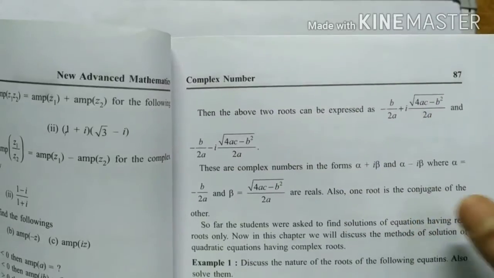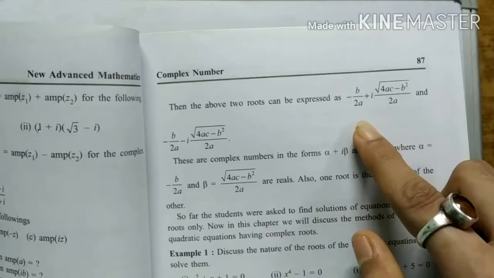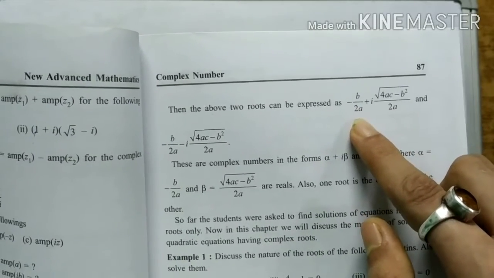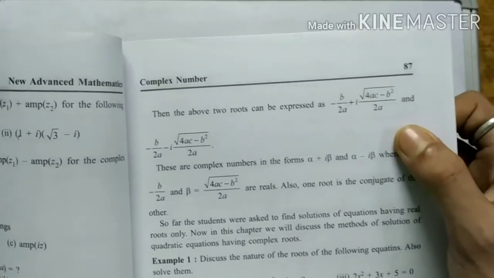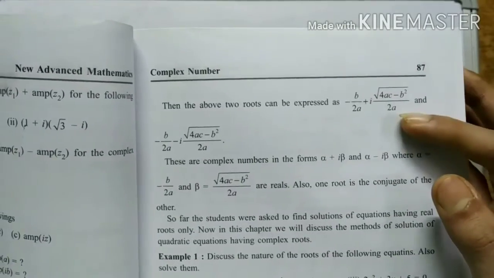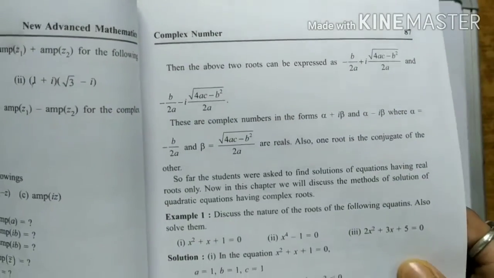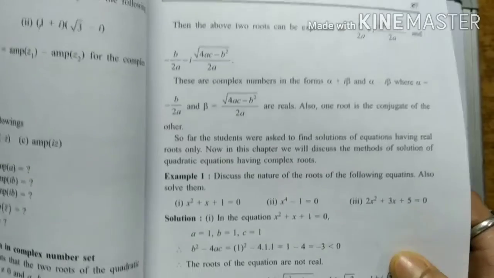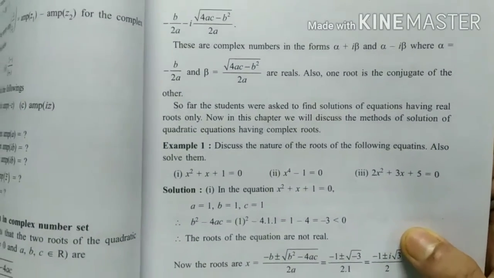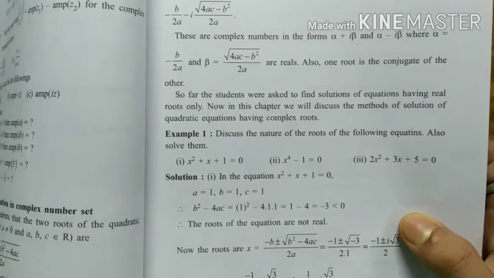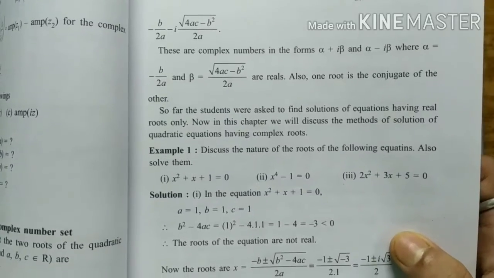And these two are complex numbers in the form of alpha plus i beta and alpha minus i beta, where alpha is equal to minus b by twice a and beta is equal to root over 4ac minus b square by twice a. Understand? And one root is the conjugate of the other. Understood? Next, it is our example 1. Discuss the nature of the roots of the following equations, also solve them.